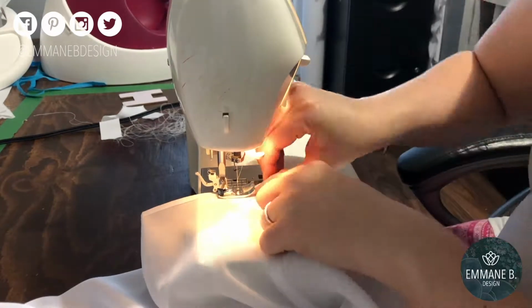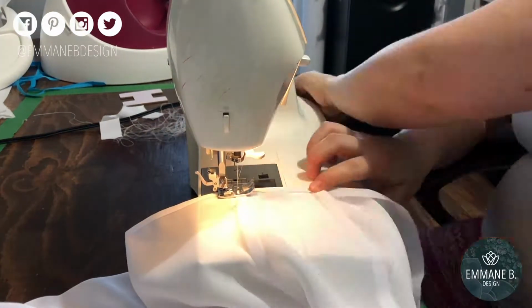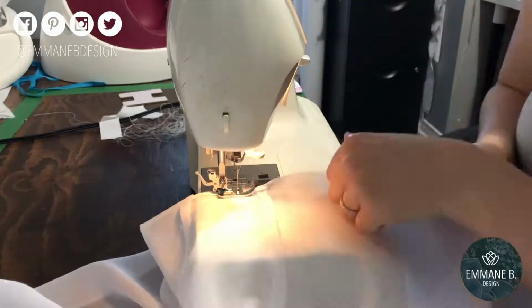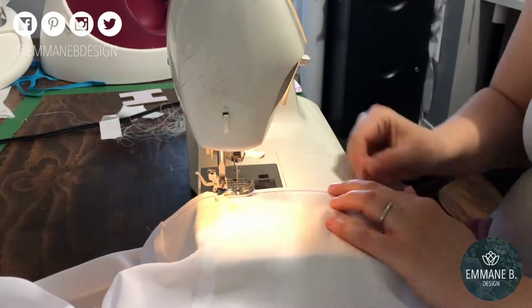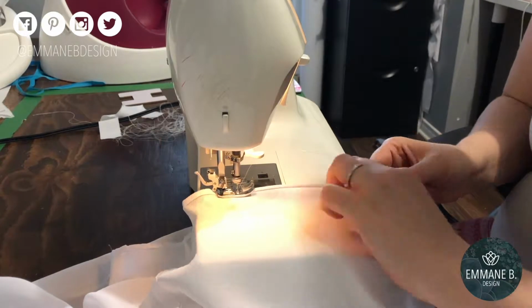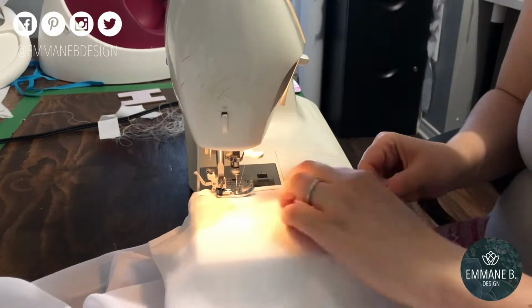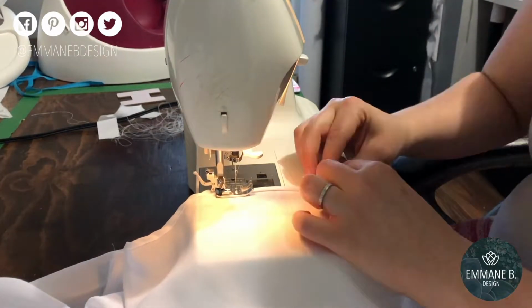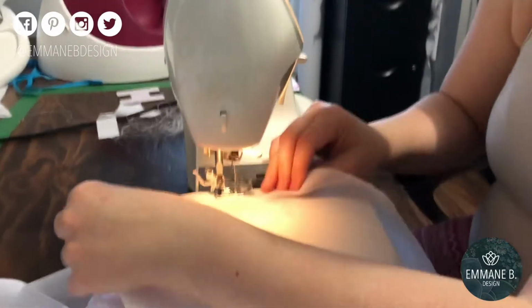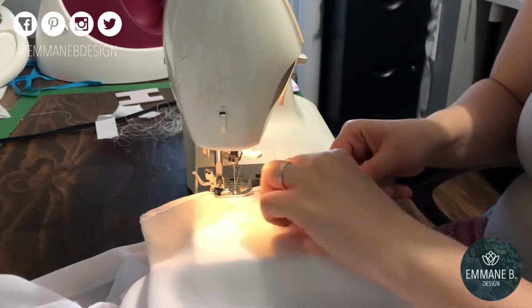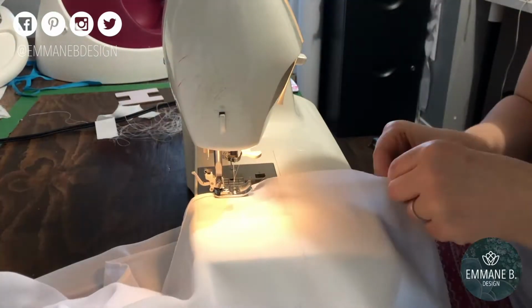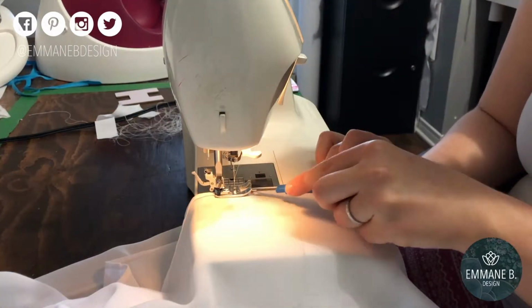So there you go, we're just sewing this thing. You need to take your time to do this. It needs to be perfect. Sewing the hem on the chiffon skirt is probably the longest thing you'll ever do, especially when you have a train, it just takes forever.